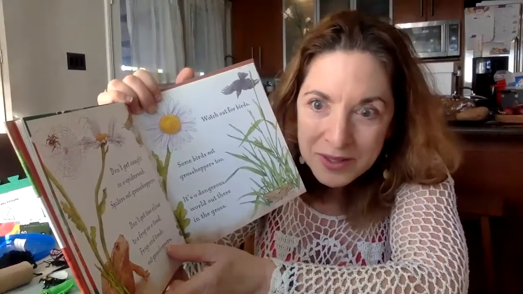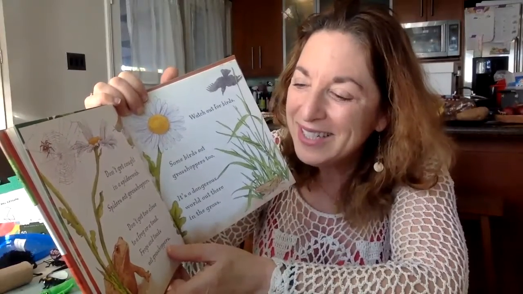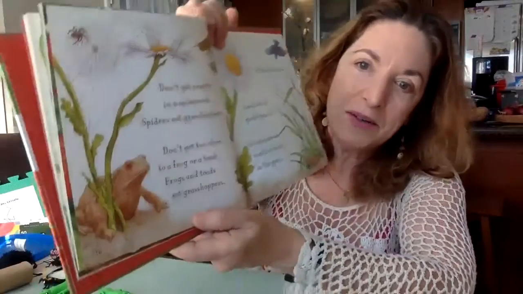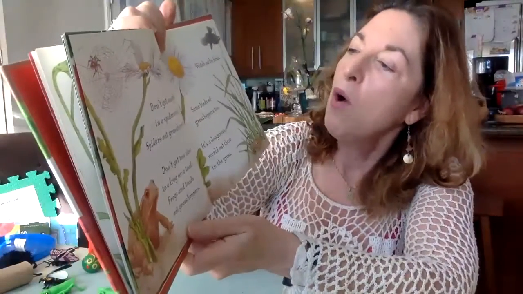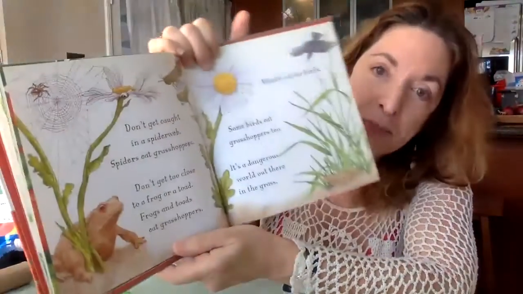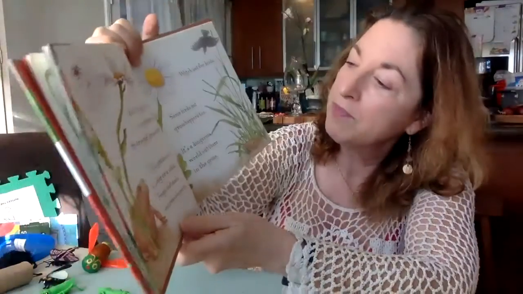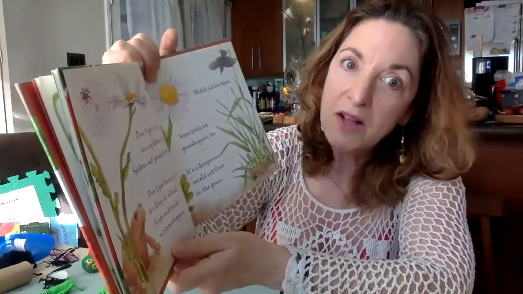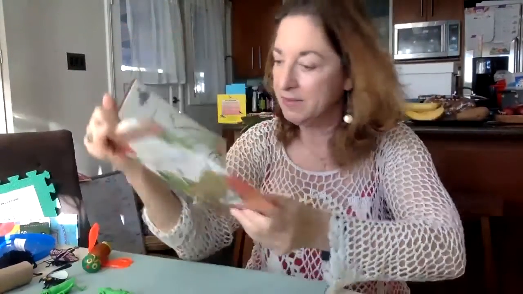Don't get too close to a frog or a toad either. Frogs and toads eat grasshoppers. Uh-oh. Watch out for birds. Some birds eat grasshoppers too. It's dangerous out there in the world in the grass.